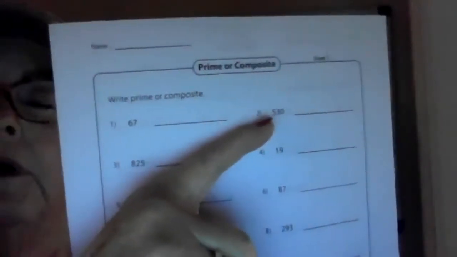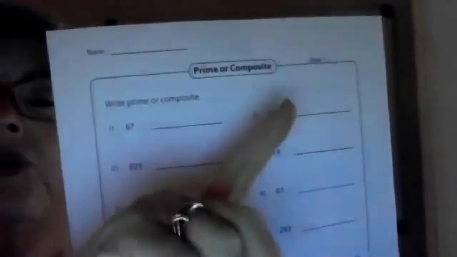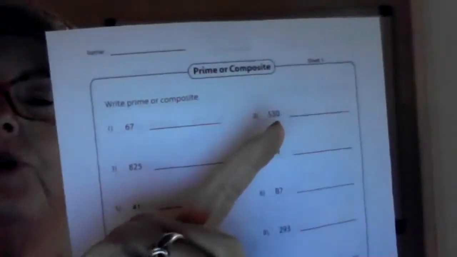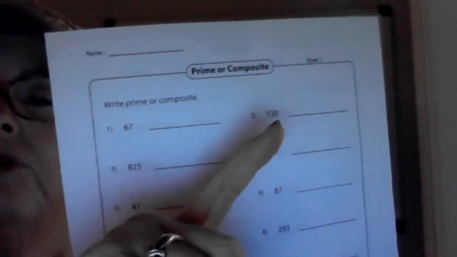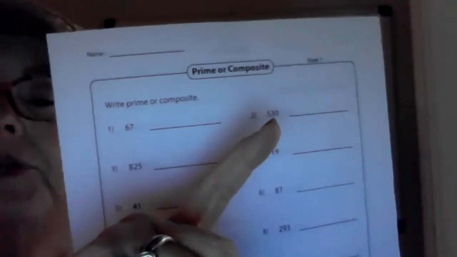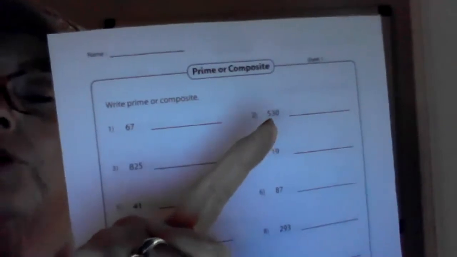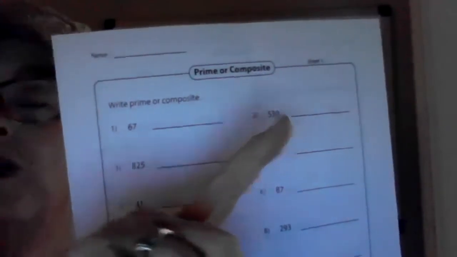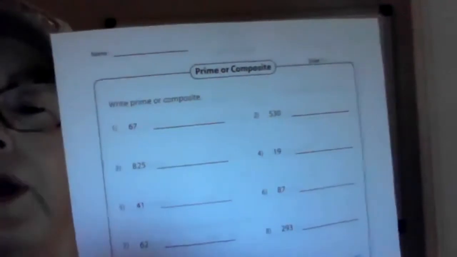Okay, so let's look at the 530. Oh, gee, that's a big one. But can you see that it will divide by 2 because it ends in 0? And that could be called an even number, okay? It'll divide by 2. So if it will, then it's already composite, already. Look down here at 87.